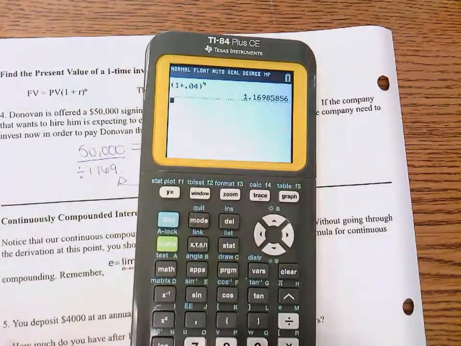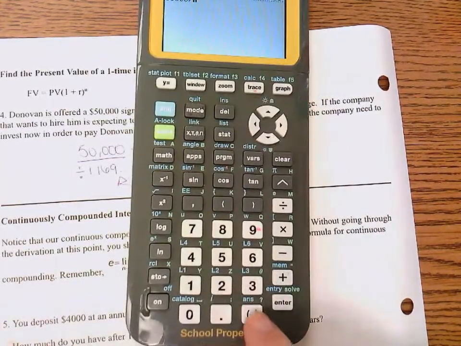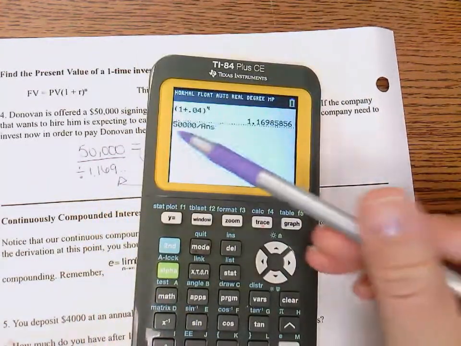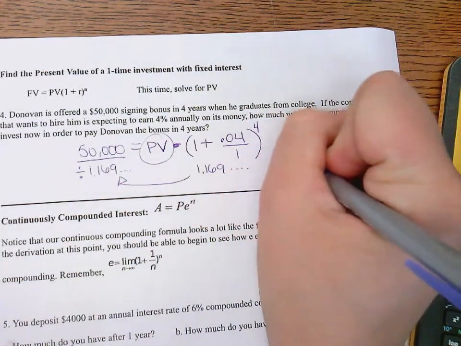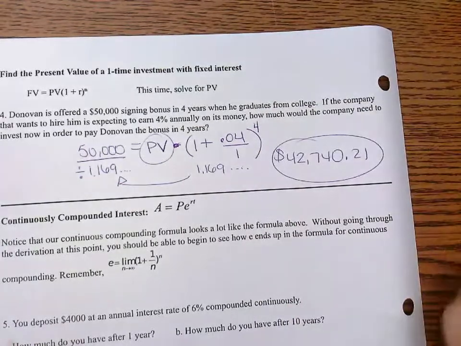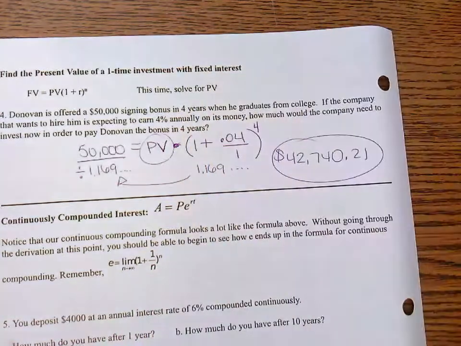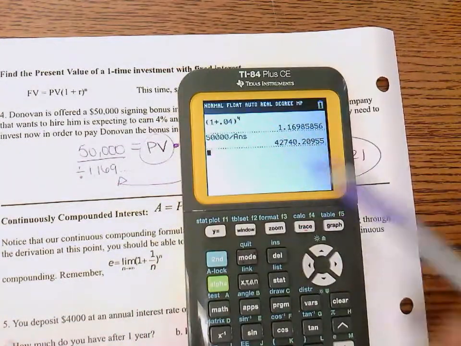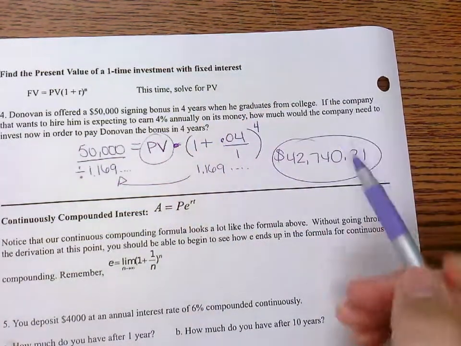So in my calculator, take 50,000 divided by second answer. So the answer is above this negative key. So 50,000 divided by my answer. So they would have to invest $42,740 and 21 cents. If they put that much money away because they know they're giving him the bonus, then they save like $7,000 that they don't have to come up with because it's come up in interest for those 4 years while he's at college.